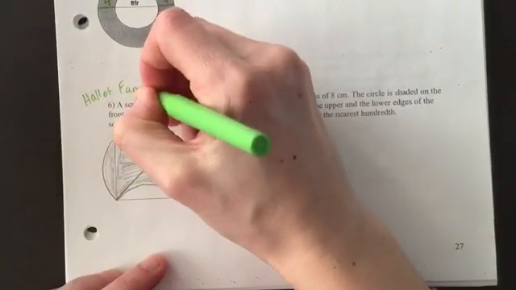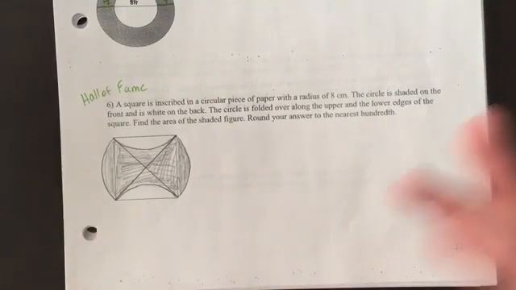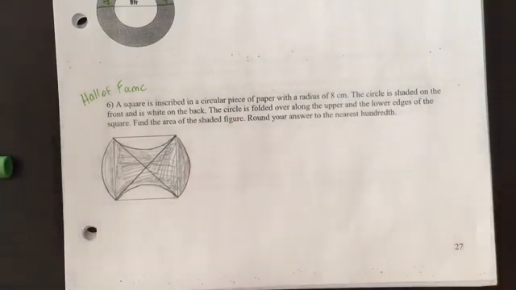This is not something I would ask you to be able to do independently on a test or a quiz. You know, this problem's really the reason I'm doing this video. This one is a doozy. So let's really break down this diagram.